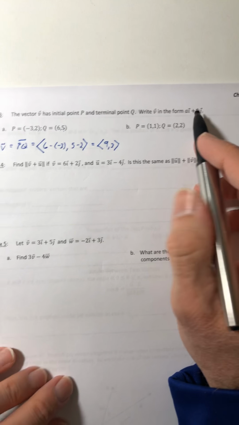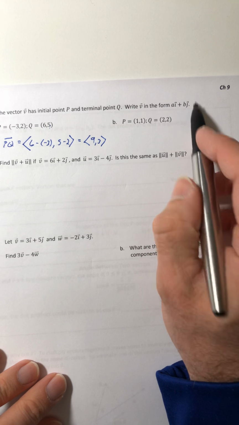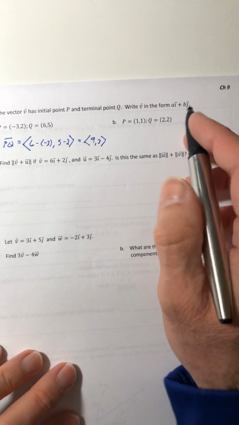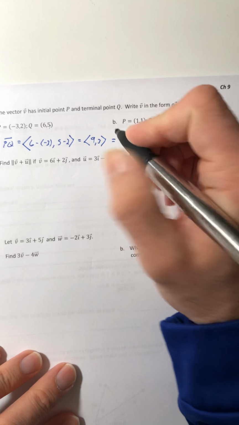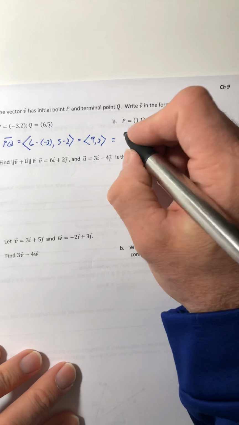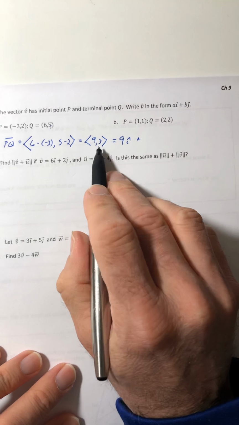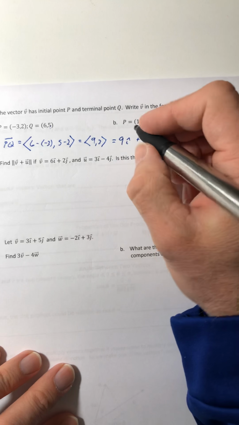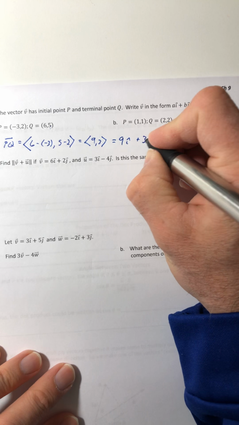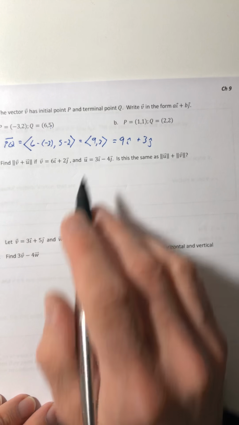To translate it into ai plus bj, a combination of the standard unit vectors, it's pretty easy. Whatever number is first, the 9, goes next to i. The second number goes next to the j. So this is your a and that's your b.